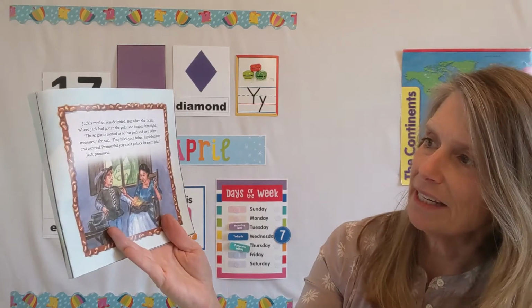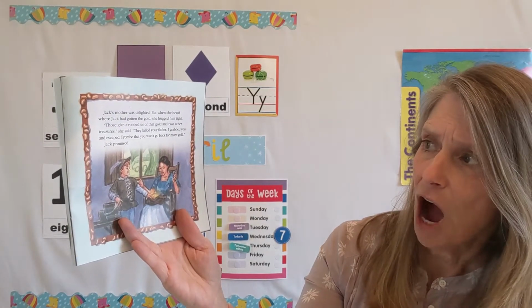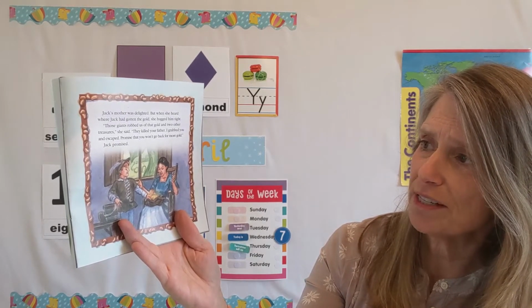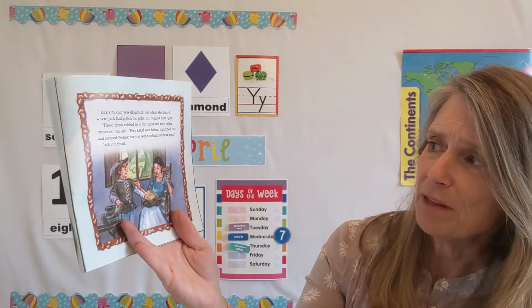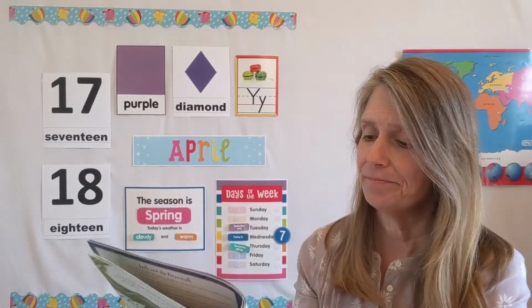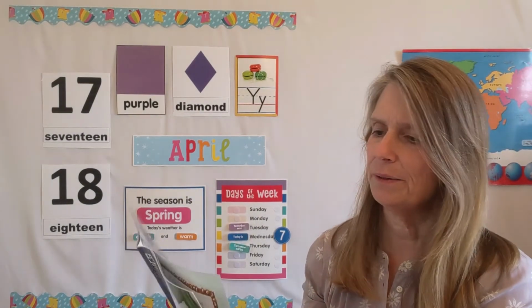Jack's mother was delighted, but when she heard where Jack had gotten the gold, she hugged him tight. "Those giants robbed us of that gold and two other treasures," she said. "Promise me that you won't go back for more gold." Jack promised. I hope Jack does what he promised. Let's find out. Uh-oh, he didn't.